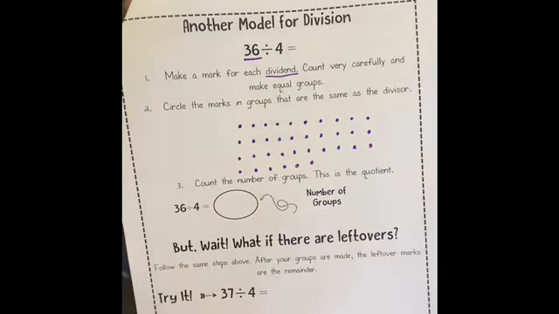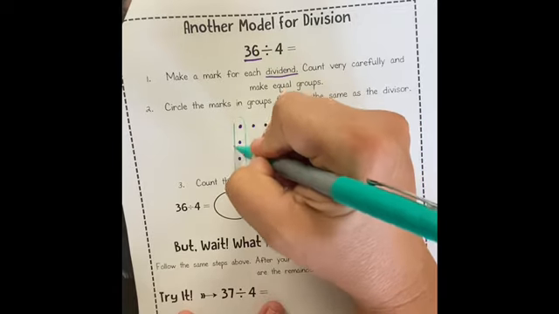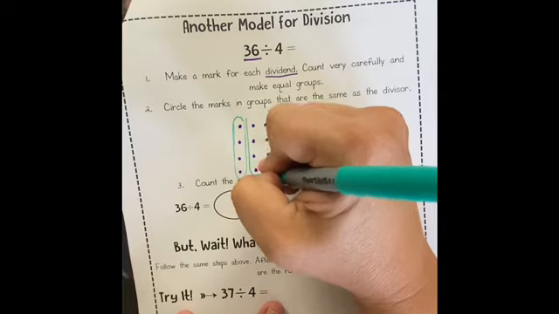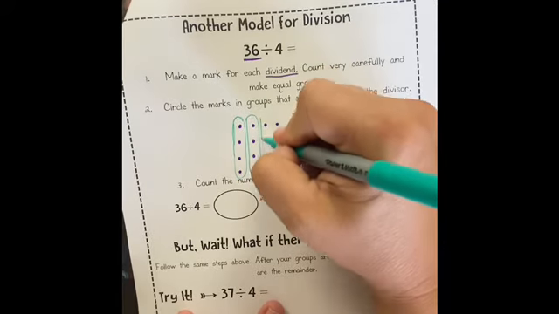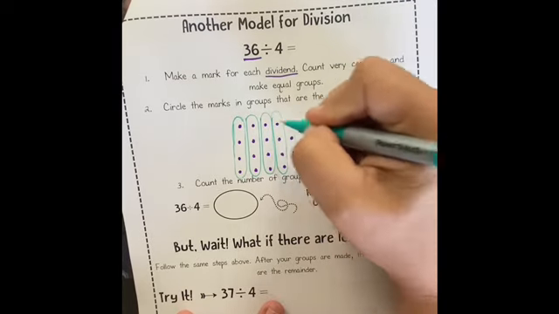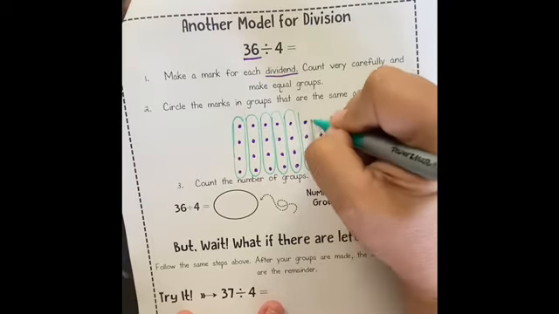All right. So now what I'm going to do is put my marks into groups of 4. So in the way I drew my picture, I can very easily start circling. There's plenty of space to do it, and marking where my groups are. So I have one group there. I have a group there. Another group of 4. Another group of 4. A group of 4. And a group of 4.